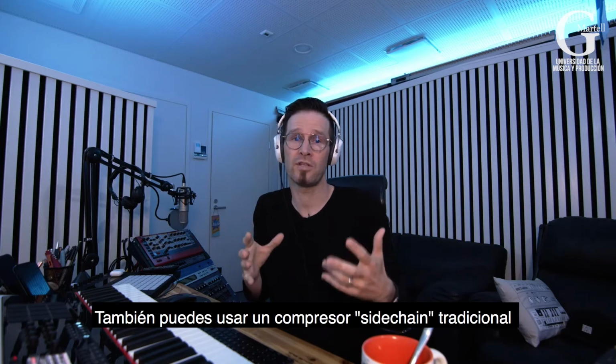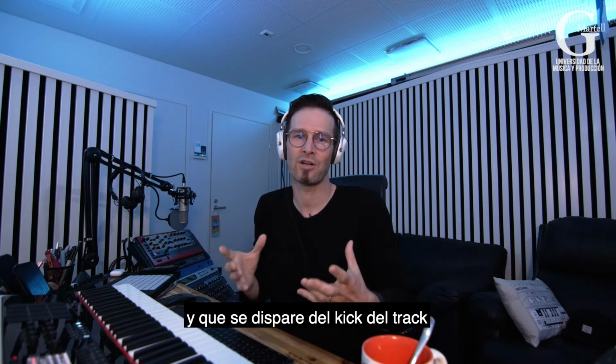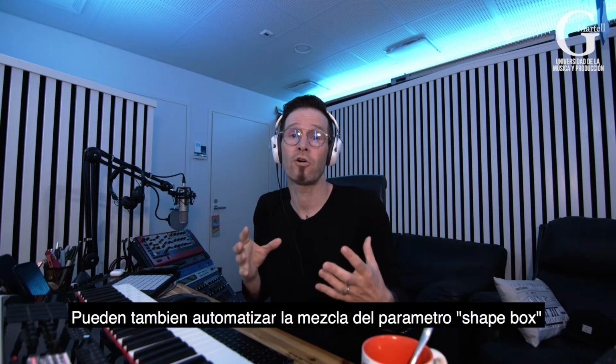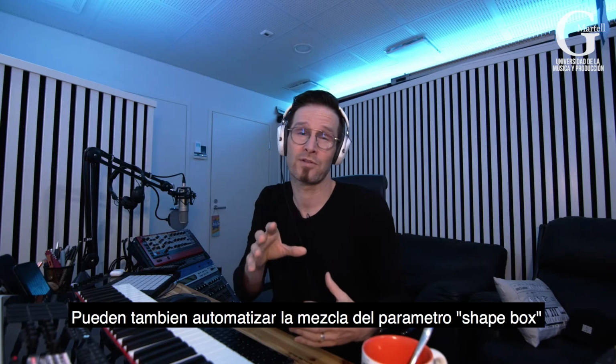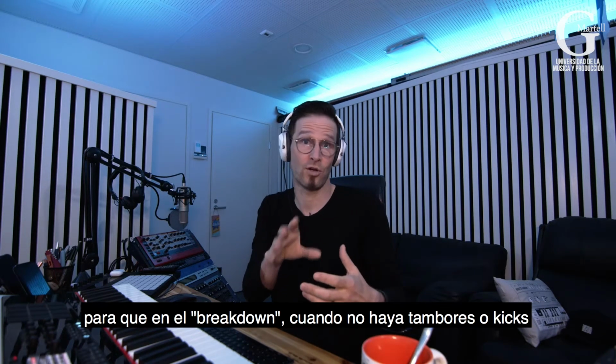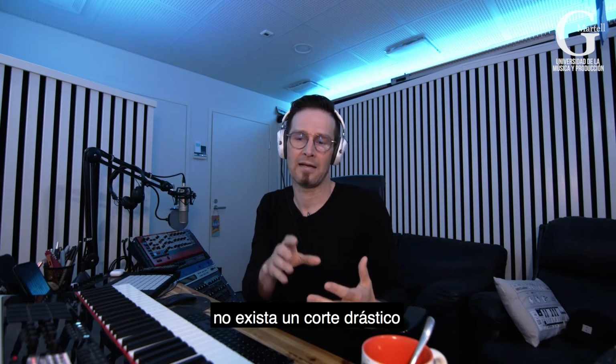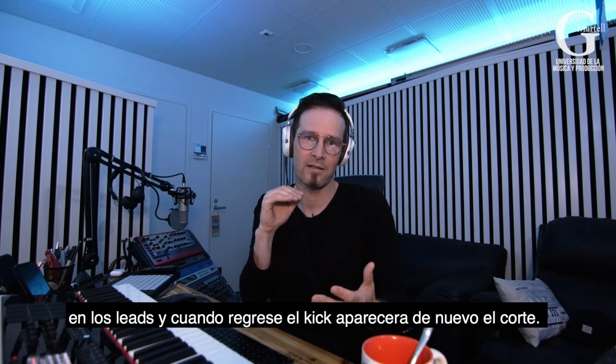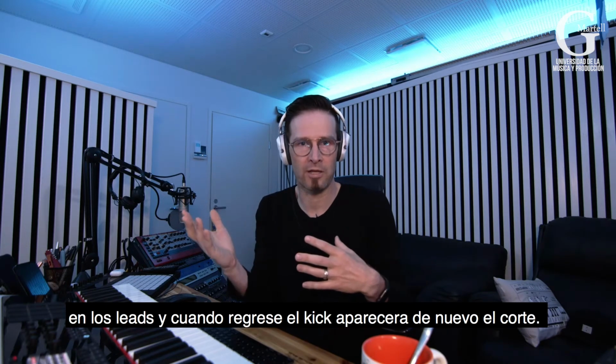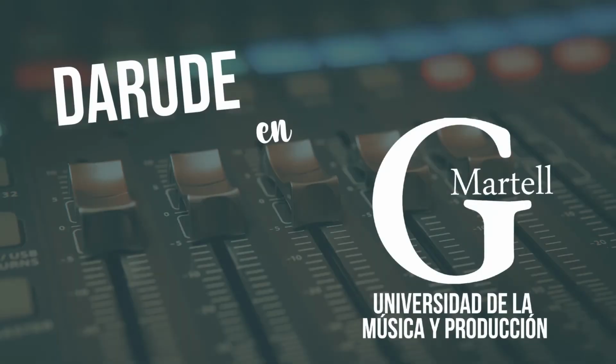You could also use a traditional sidechain compressor and get it triggered from the kick of the track. Also, perhaps automate the Shaperbox mix parameter so that in the breakdowns when there's no drums, no kick, there would be no ducking, and then again back so that when the track drops and elsewhere where you have kick, there would be ducking.